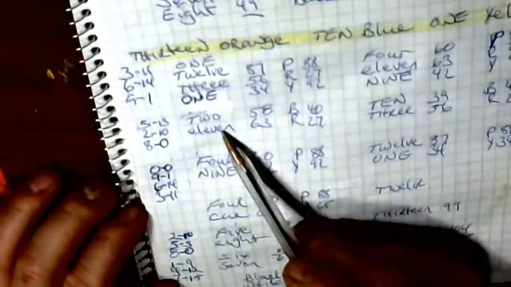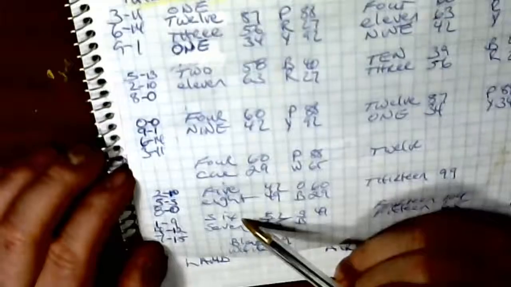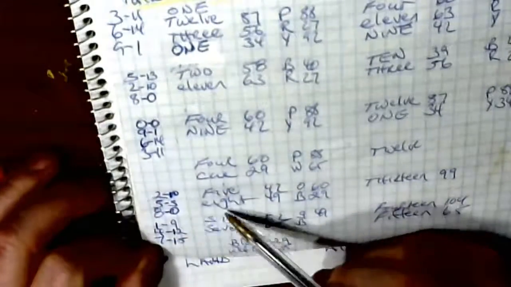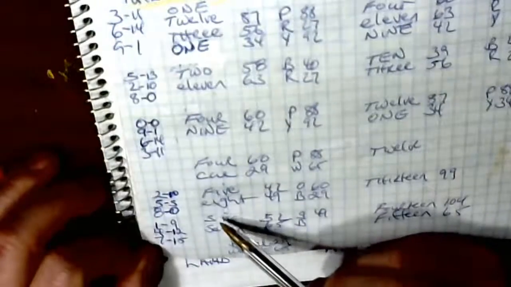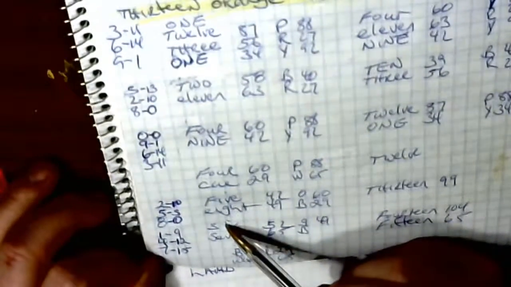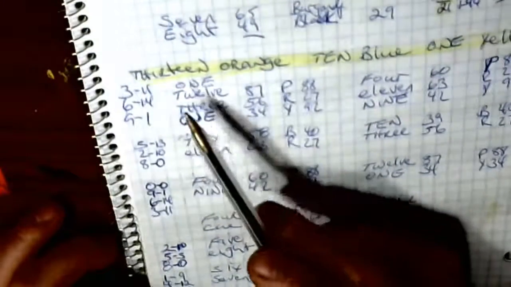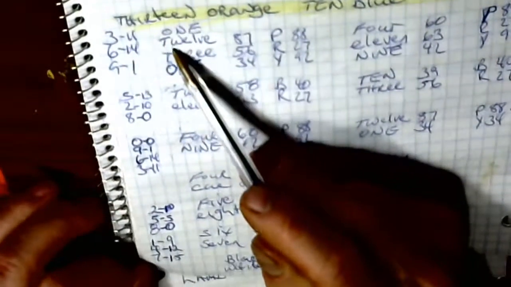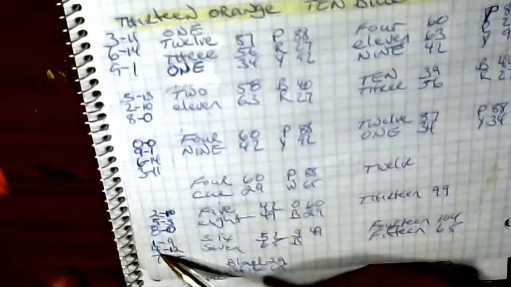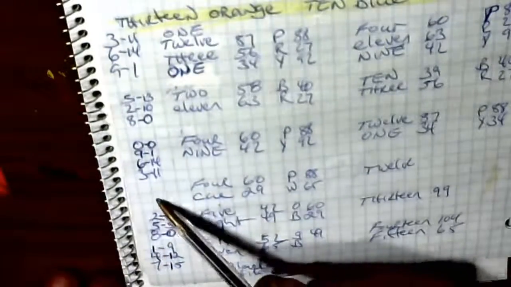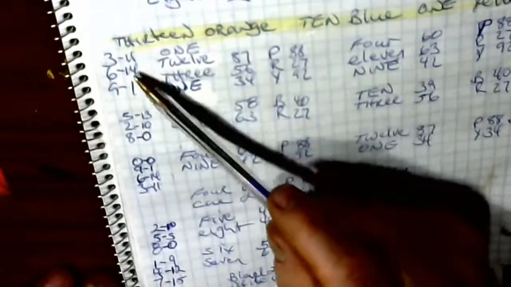So the 1, 4, and let me see this. 6 and 1. 6 and 1 is 7. 6 and 4 is 10. 6 and 7 is 13. So the 6 number, the 4 number, and the 1 number come together inside memory. 147 comes together over here. 147 doesn't come together anywhere else.